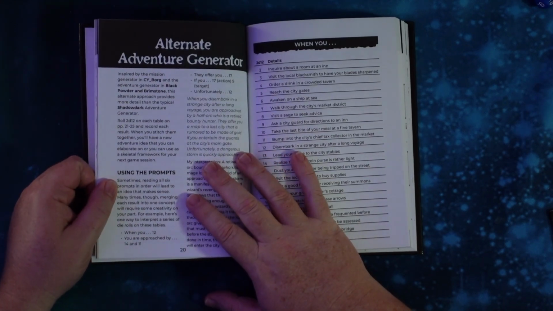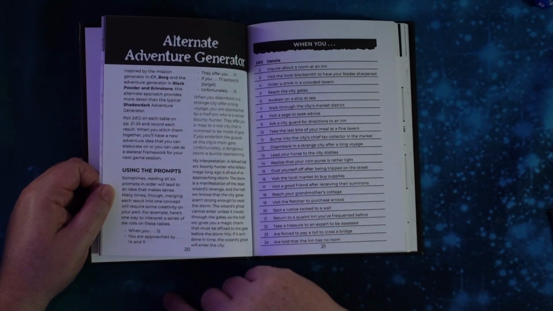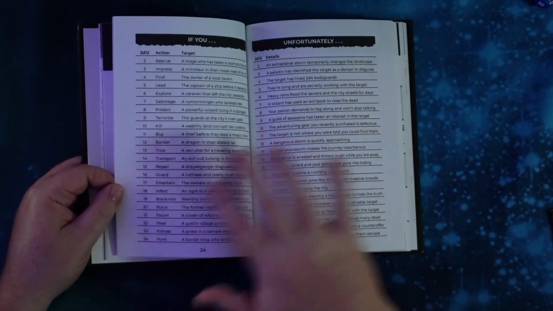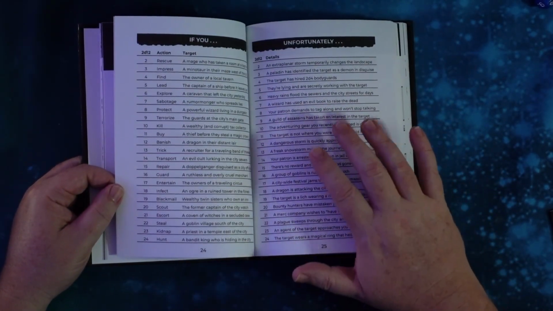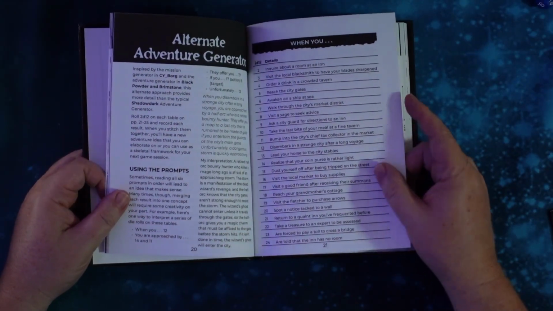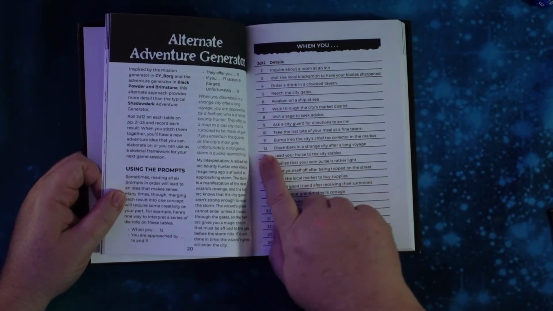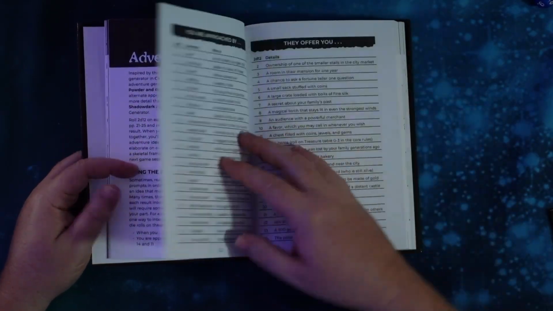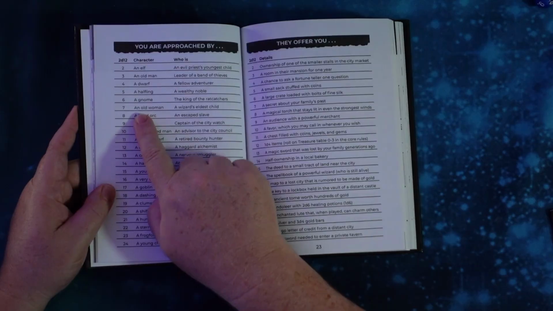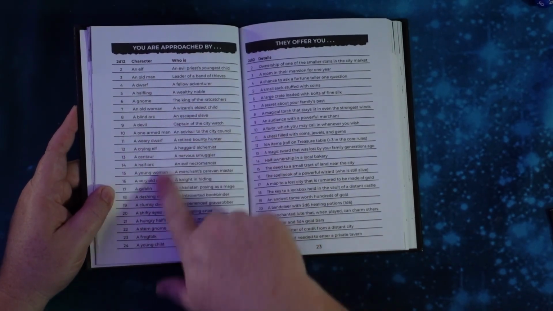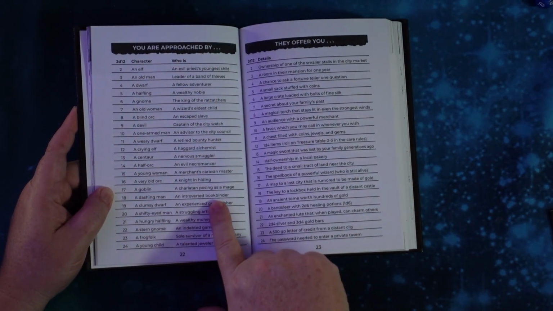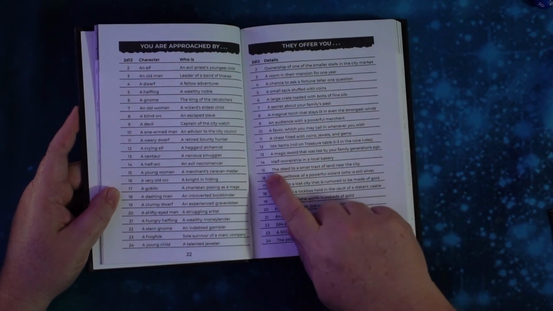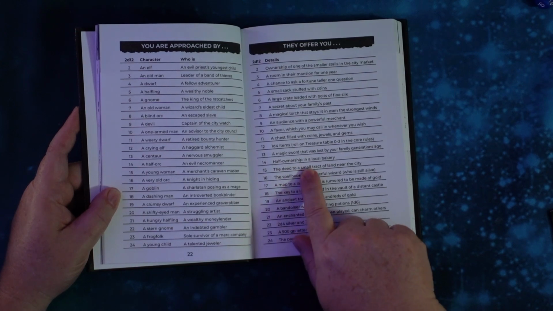Then we have the alternate adventure generator, and the way this works is you roll on each of these 5 tables, put all the results together, and it gives you an idea for an adventure. So for example, let's say we rolled a 12, we have disembark in a strange city after a long voyage, and then we'll roll a 7. You're approached by an old woman, we'll roll a 18, who is an introverted bookbinder. And then we'll roll again, and they offer you, let's say we got a 14, half ownership in a local bakery.